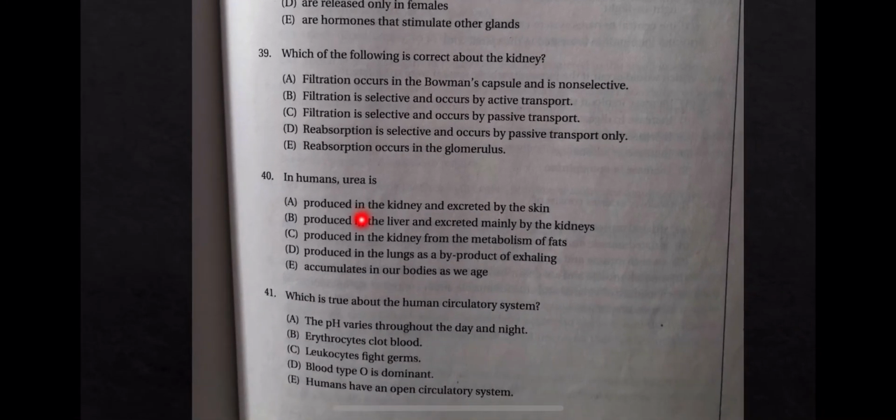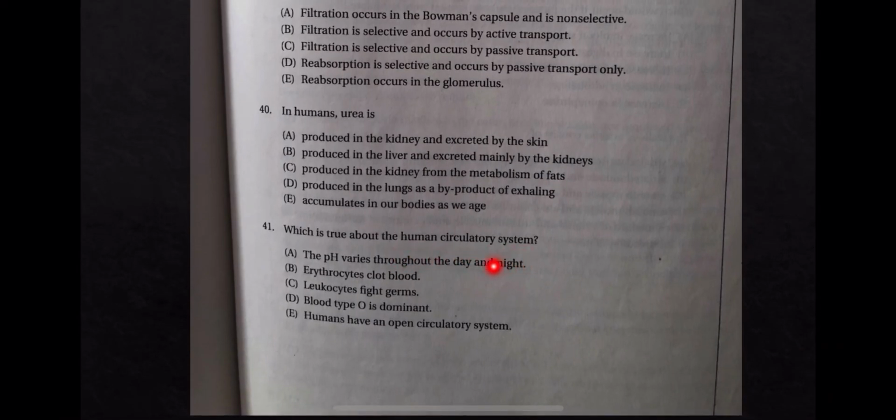In humans, urea is, 40B, produced in the liver. The urea is produced in the liver and excreted by the kidney. Which is true about the human circulatory system? The answer of number 41 is C. Leukocytes fight germs because, as you know, leukocytes are types of white blood cells, and white blood cells are for fighting germs.